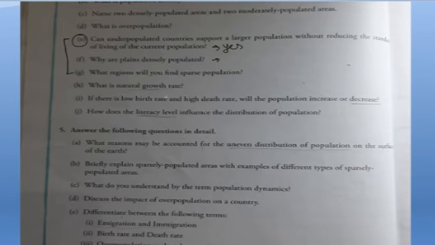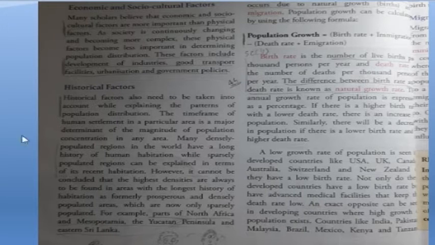What is natural growth rate? So natural growth rate. So what is natural growth rate here? Birth rate is the number of live births per 1,000 persons per year.